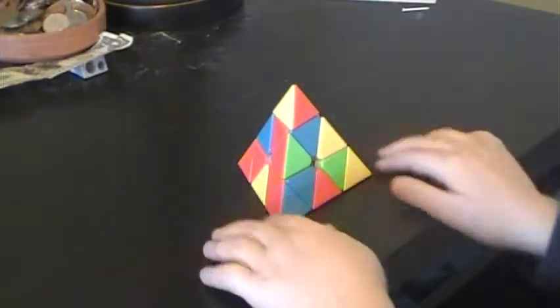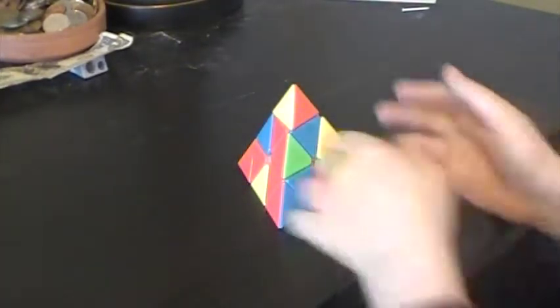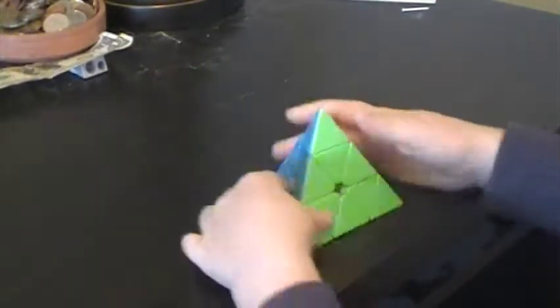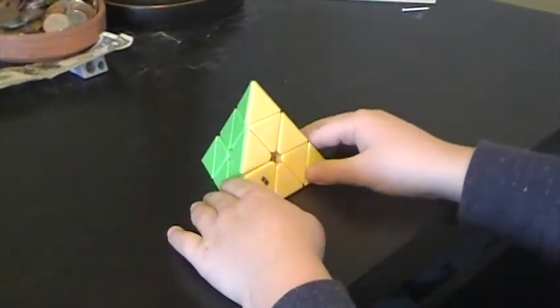Okay, so getting into it, this is probably one of the easiest methods. Maybe this is the easiest one I've ever learned. But before we get started, I just want to show you something called notation. So notation is just the names of the sides and how you turn them. So it's pretty easy how it works, but the standard is this.